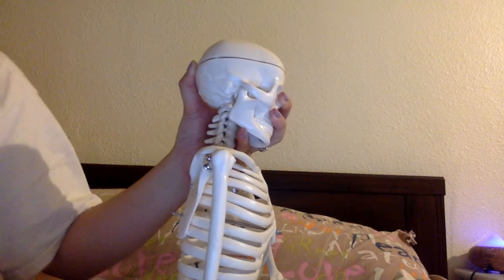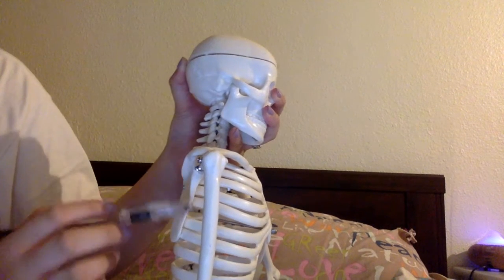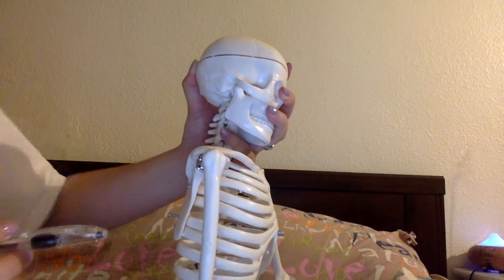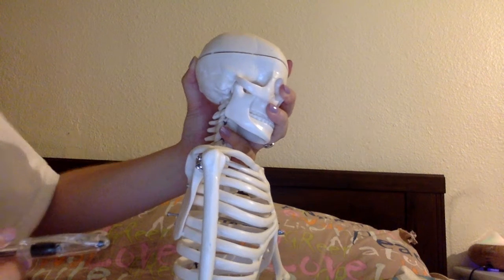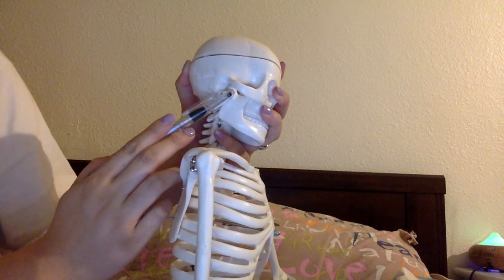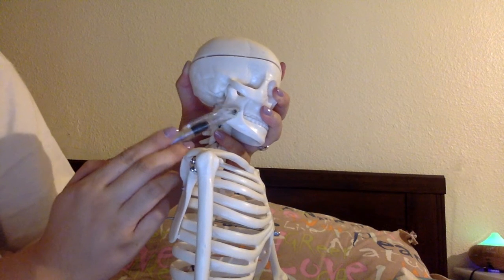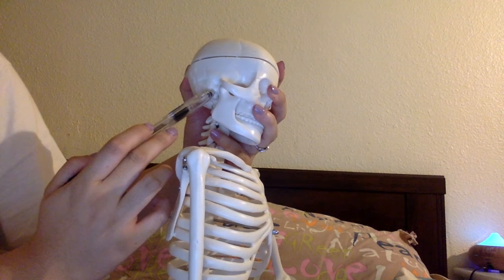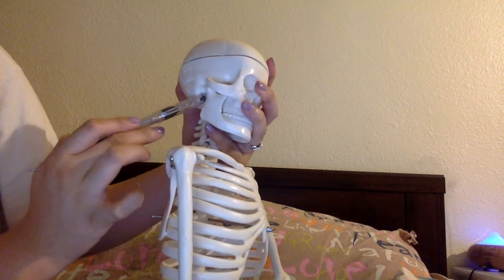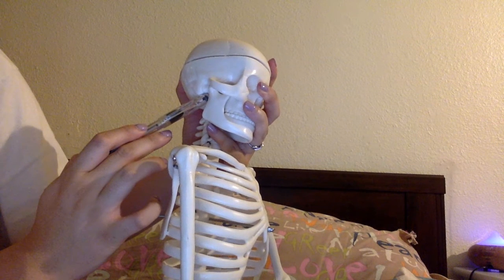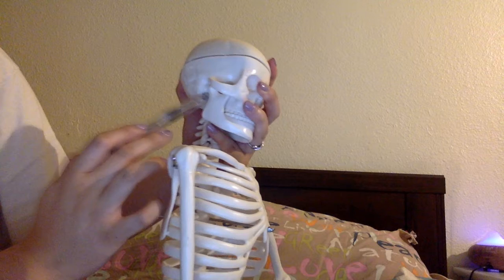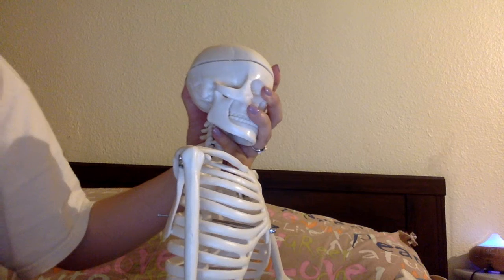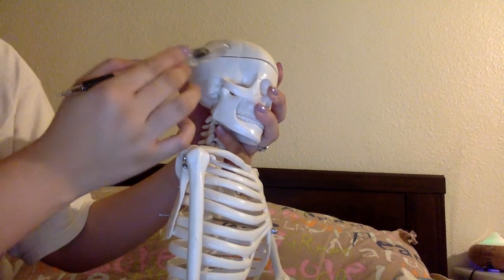The temporal would be right here. The temporomandibular joint is right here. The mastoid process is right here. The styloid process is over here. The internal acoustic meatus is right here. The squamous part is right here.